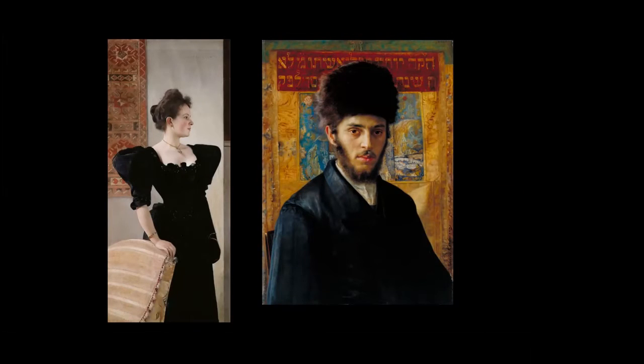And one of the things that struck me about looking at these two paintings was, in fact, the stylistic similarities. Both of them have a meticulous, almost photographic observation of the subject, but this is combined with really quite abstract elements.